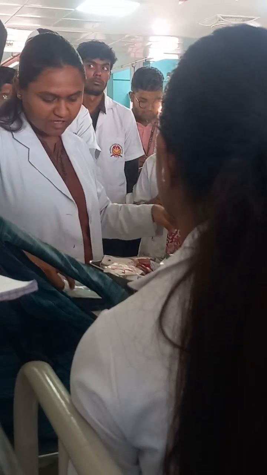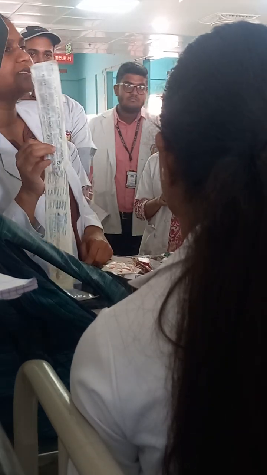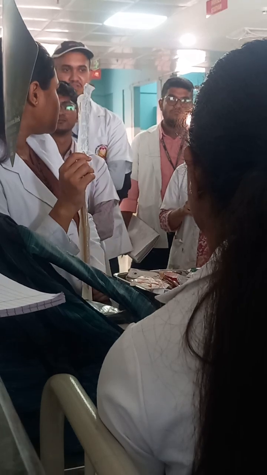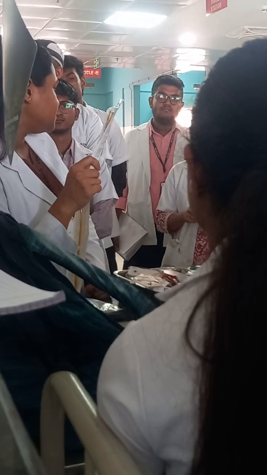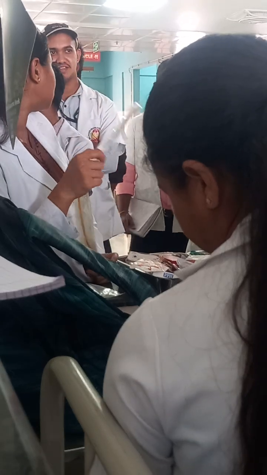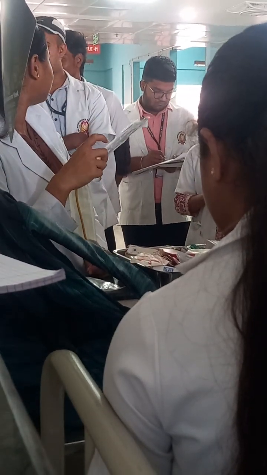Then Foley's catheter and urobag is women's surgery only. Do you know the color code? What is the size depending on the color code? 16 French green is how much? Green is how much? Green, orange, red, in the sequence it comes. You should know the size, okay?